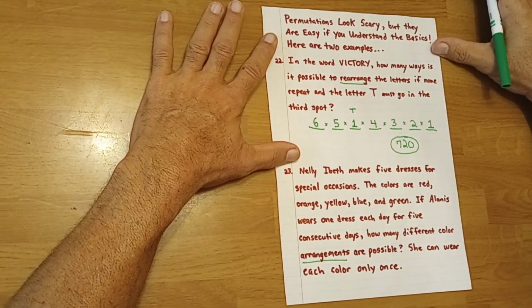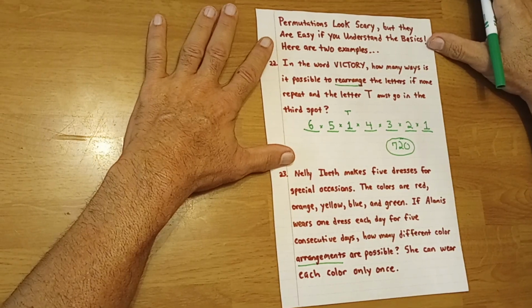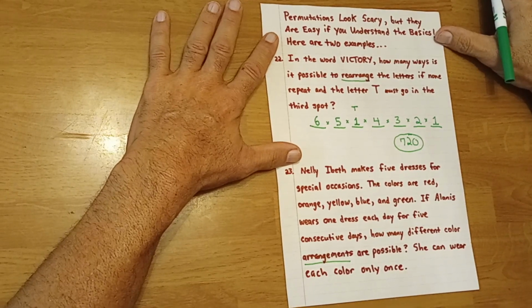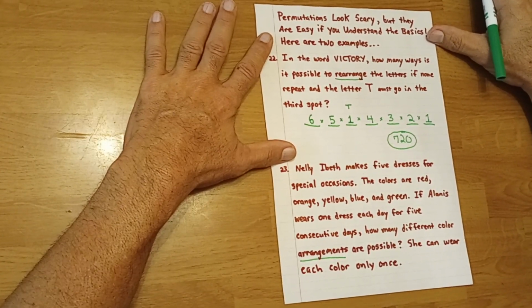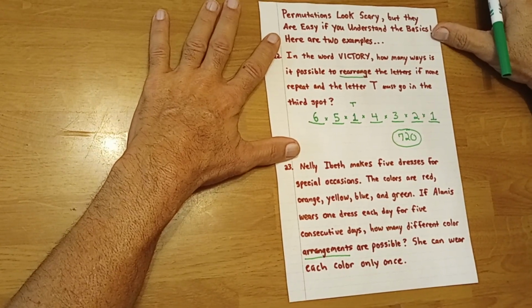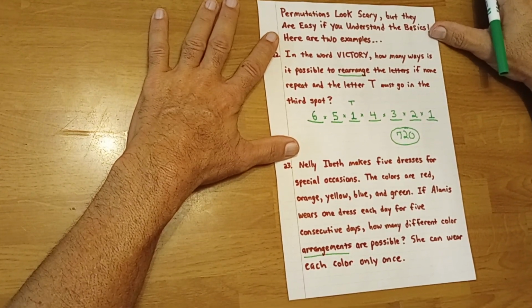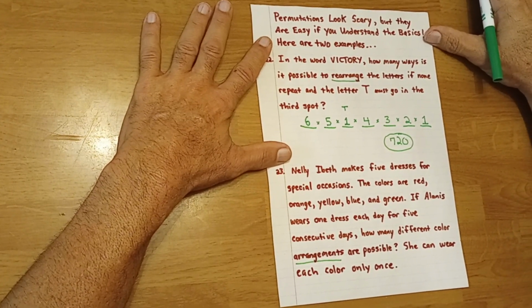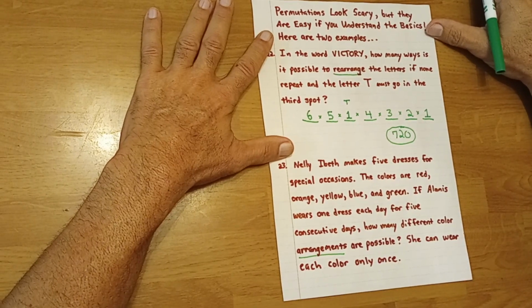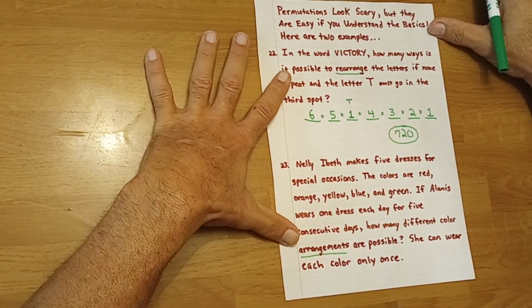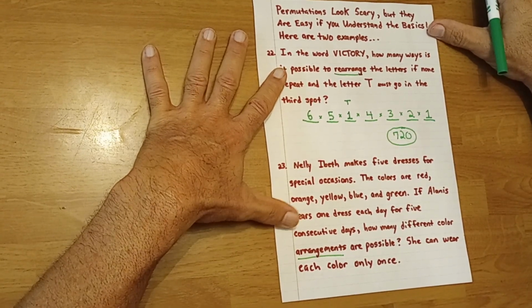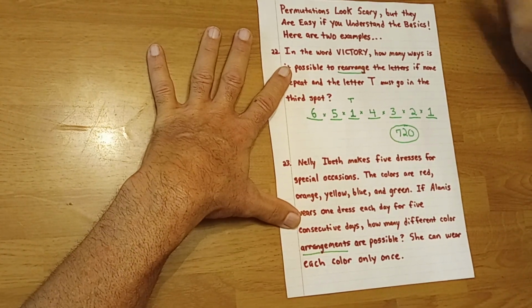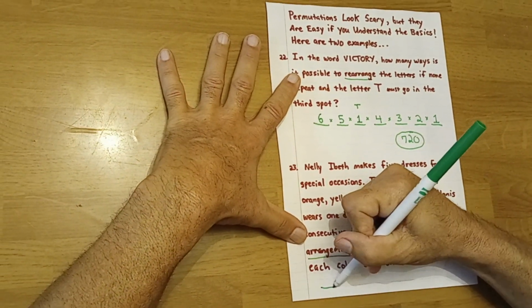This one's even easier. It says, Nellie Ebet makes 5 dresses for special occasions. The colors are red, orange, yellow, blue, and green. If Alanis wears 1 dress each day for 5 consecutive days, how many different color arrangements are possible? She can wear each color only once. Okay, now that last piece of information is very important because it's saying that she cannot wear the same color dress on any 2 days. So that means that each day offers only one possibility.